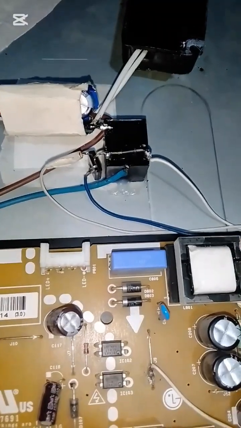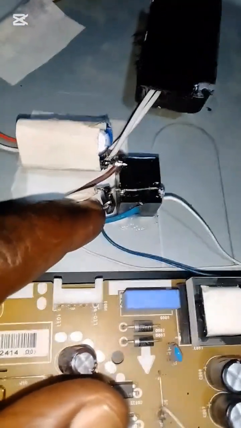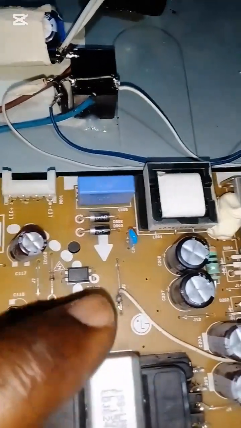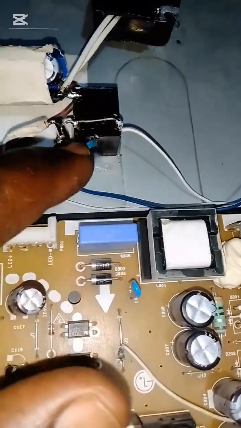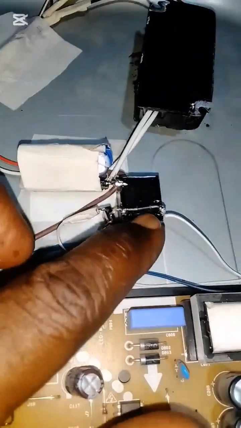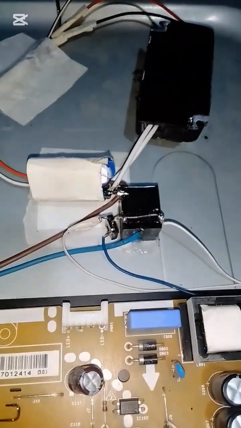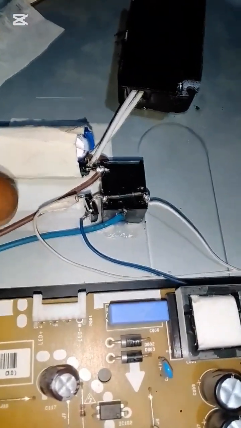Why I used this NPN transistor: because this TV supplies 8 volts on standby, and if you connect it directly, once you plug in the TV, once the 8 volts get to this point, this relay will click without turning on the TV. So that's why I have to configure this system.